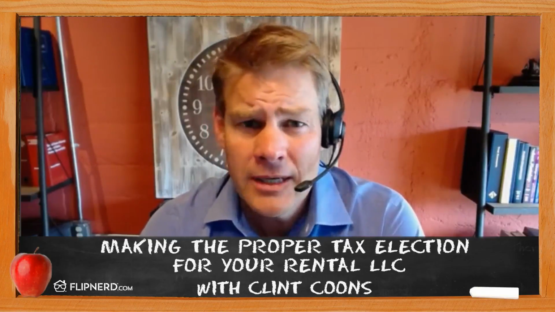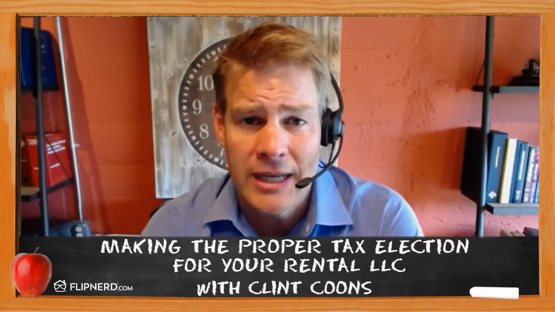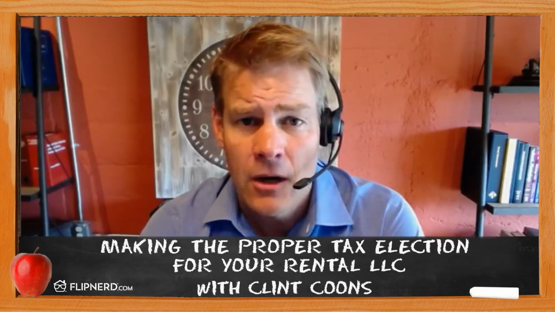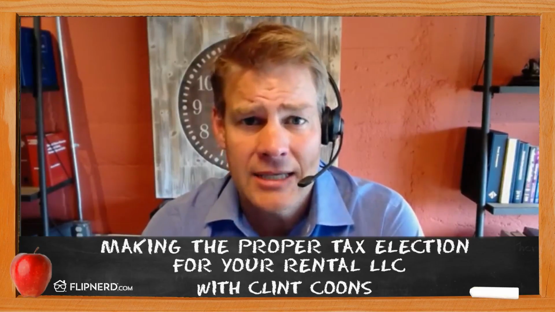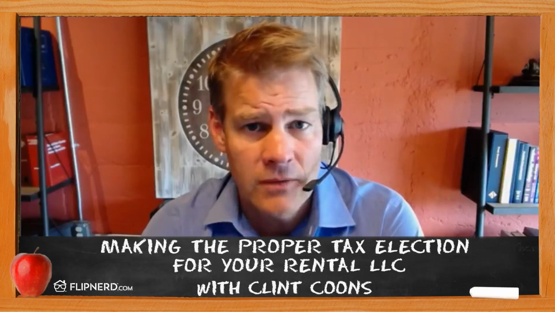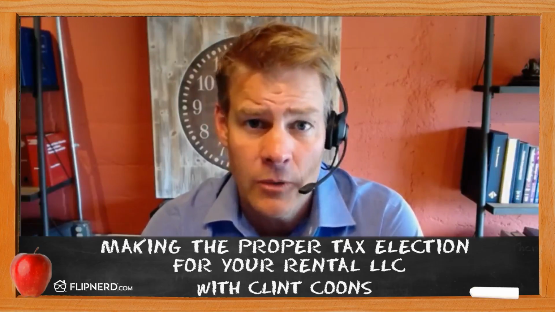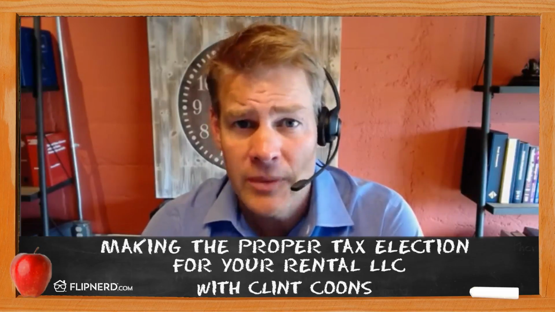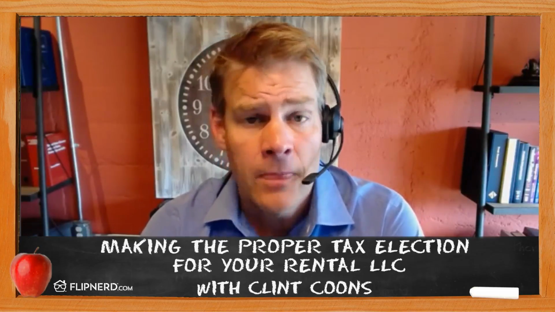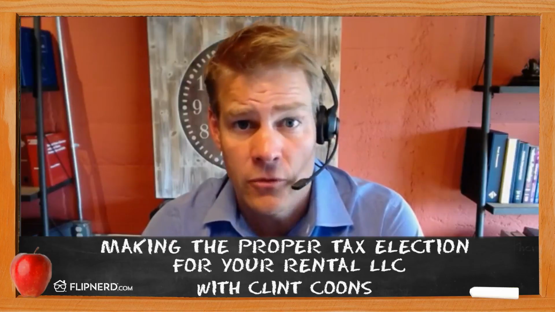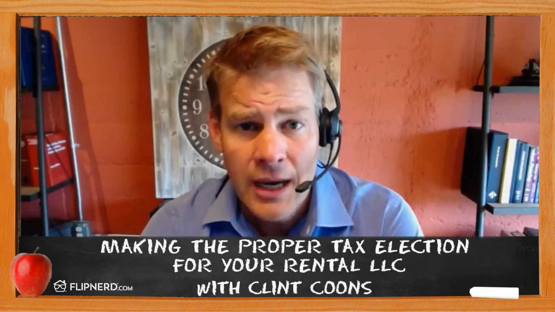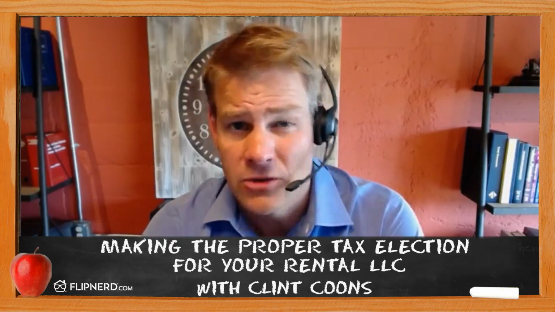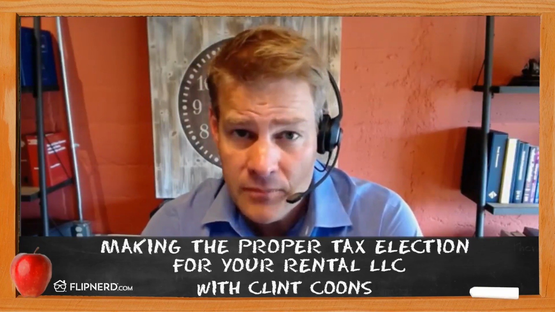Now, it is that holding LLC that is very important in determining how it should be taxed. Right off the bat, you never want to have it taxed as a C corporation. We don't want to do that because we're dealing with rental property and we want to preserve our capital gains treatment on the income from the sale of this property, or we want to preserve the flow-through treatment for the rental depreciation and deductions that come from owning property. So C corporations are out of the mix.